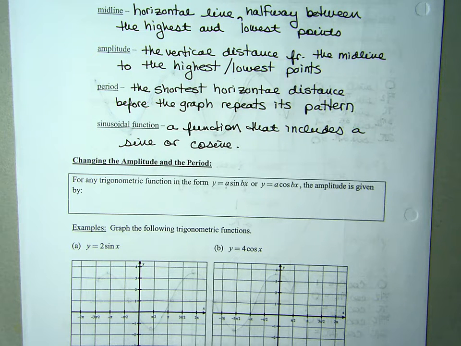Please graph the parent function for A, B, C, and D. I need to go take care of something. Please get those parent functions on there.